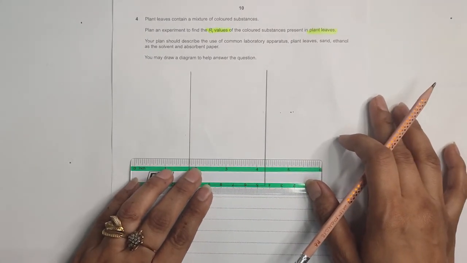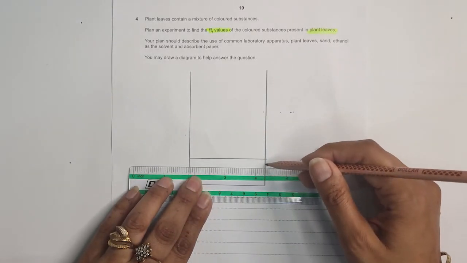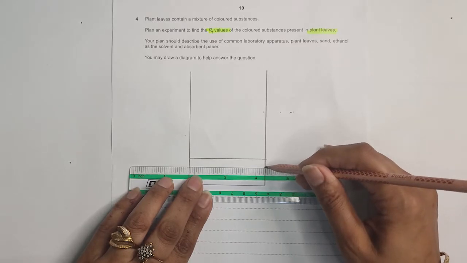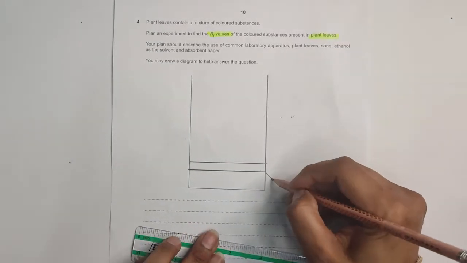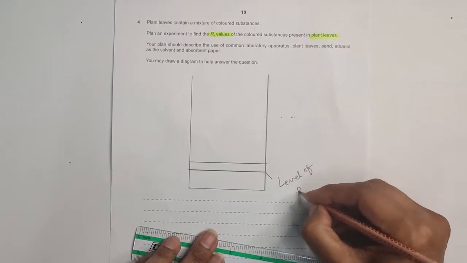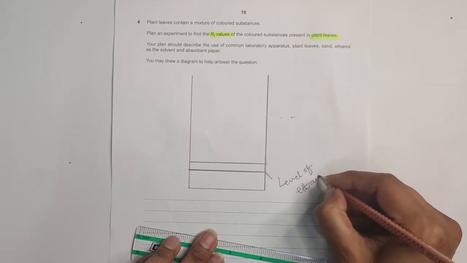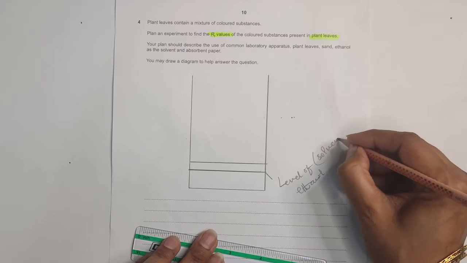We will mark the line with a pencil. This one is our baseline, and the level of ethanol or your solvent should be below it, so we will write here: this is the ethanol or solvent level.